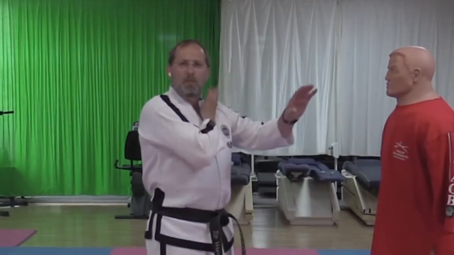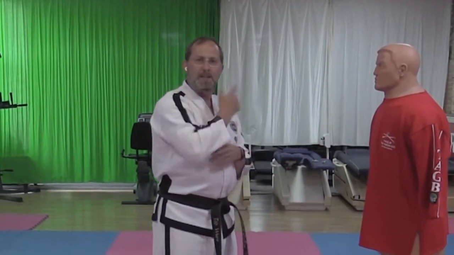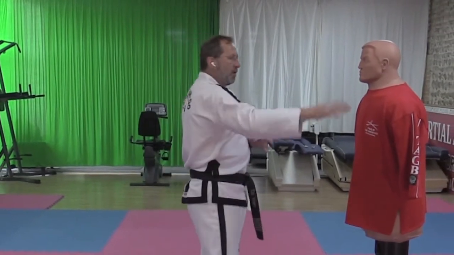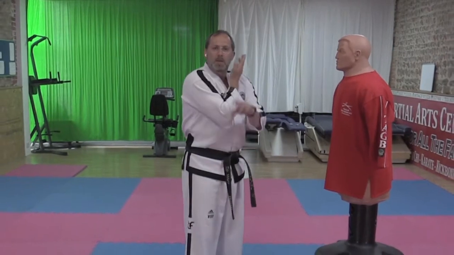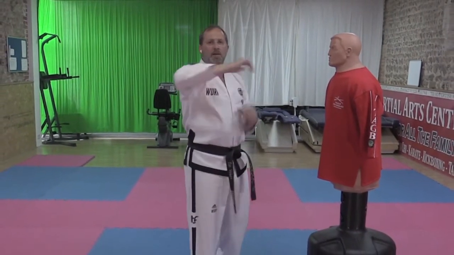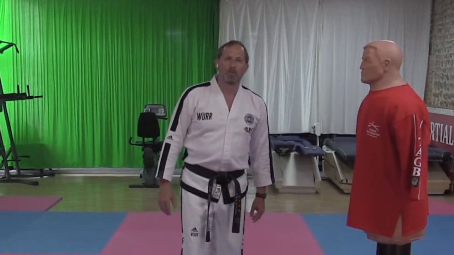And again, remember, if we're going to be applying this extension and flexion principle of the tricep and bicep, we want to keep this hand quite close. Let's keep it as a good tight guard initially prior to the strike. So the knife hand now travels in a more direct line.